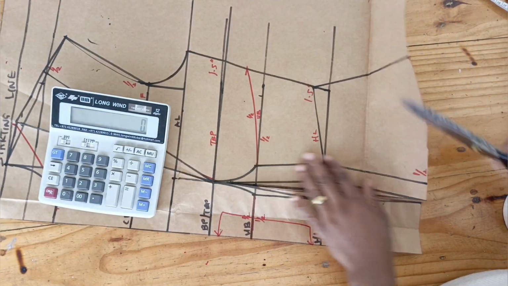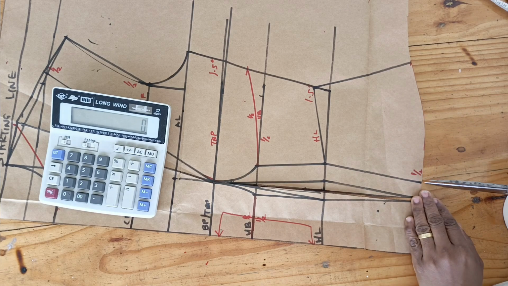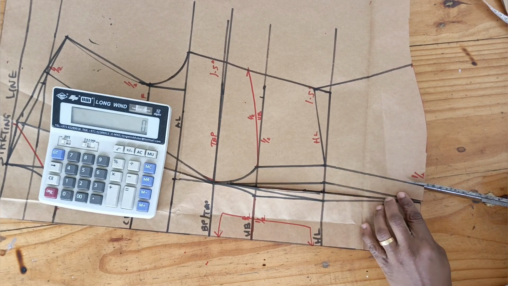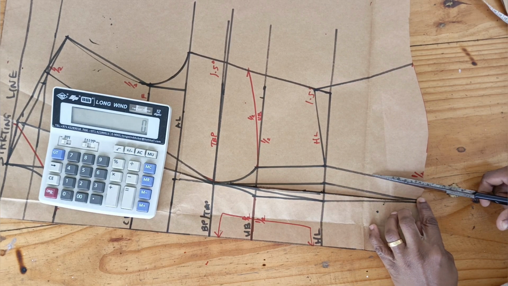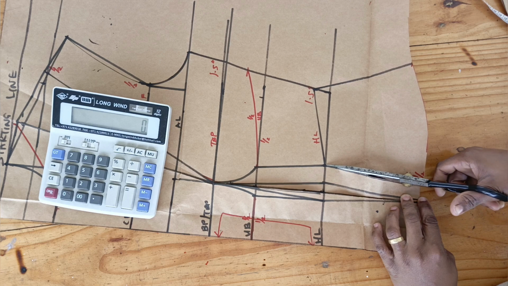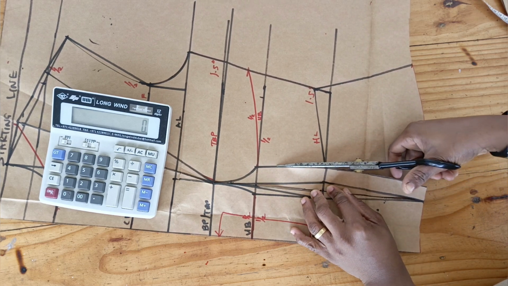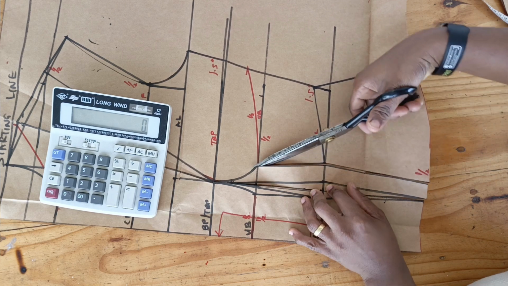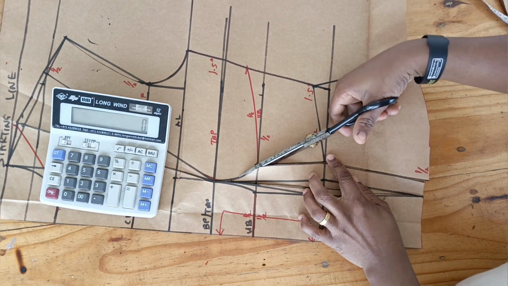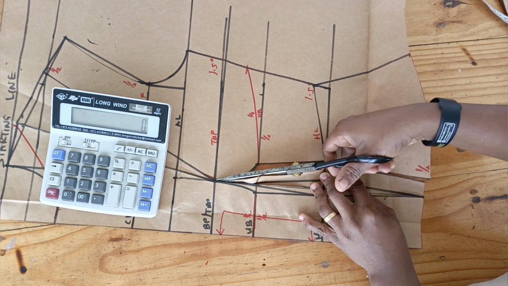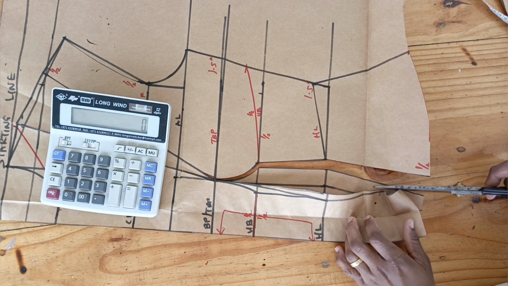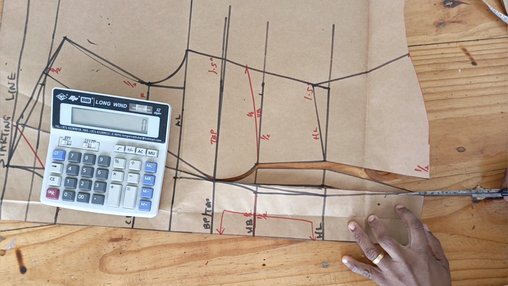And then I'll be cutting out the dart now. I'll also trim this side.